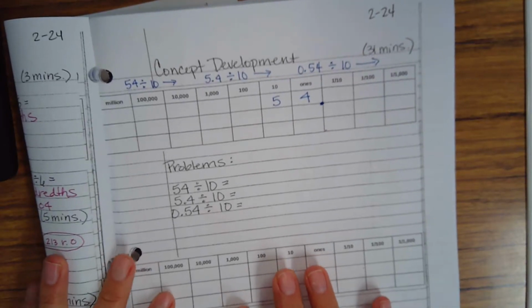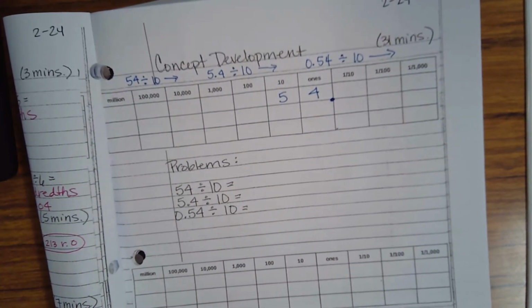This is Engage New York, Module 2, Lesson 24, Concept Development. Our objective today is I can divide decimal dividends by multiples of 10. Now, this is basically review. You already know what to do when you're dividing by 10.